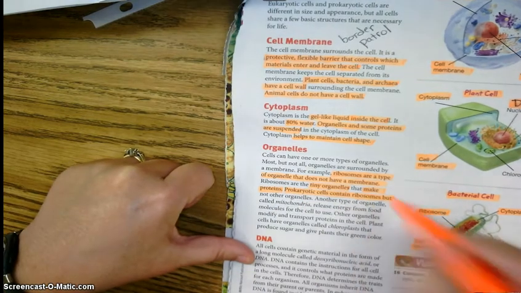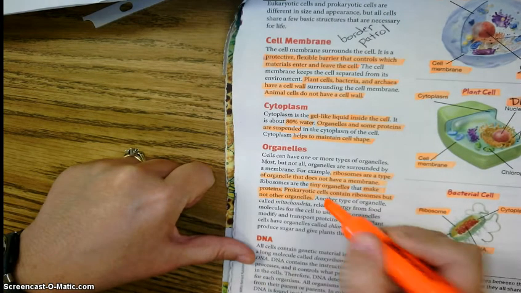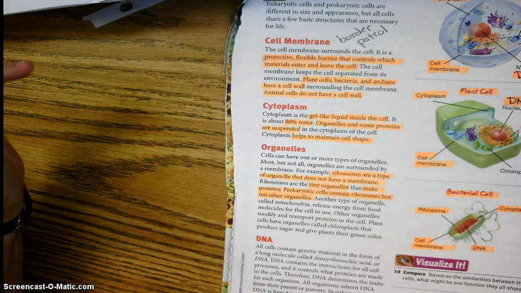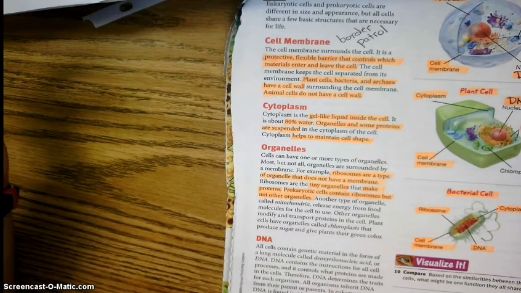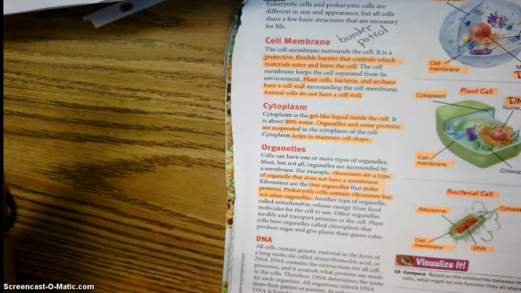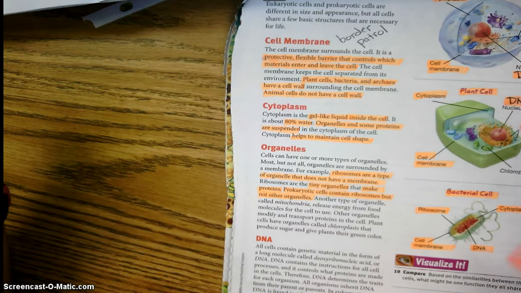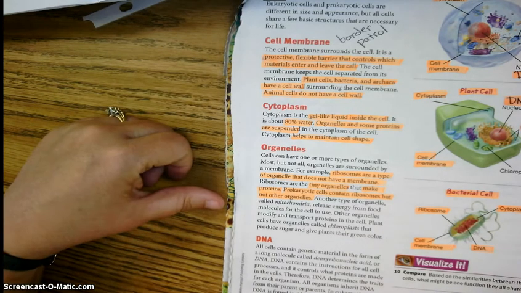So prokaryotic cells have ribosomes, but they don't have any other organelles. So when it says they have no membrane-bound organelles, well, ribosomes happen to be the only organelle that don't have a membrane to bind them, to wrap around them. And so ribosomes are the one that is in all of the cell types.